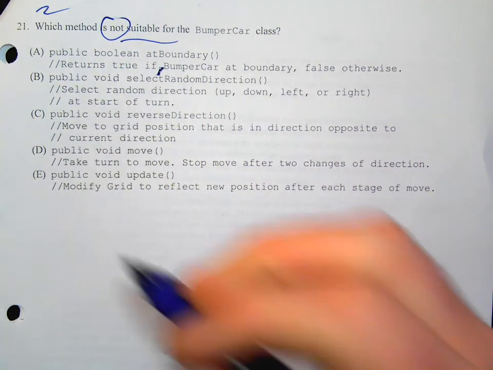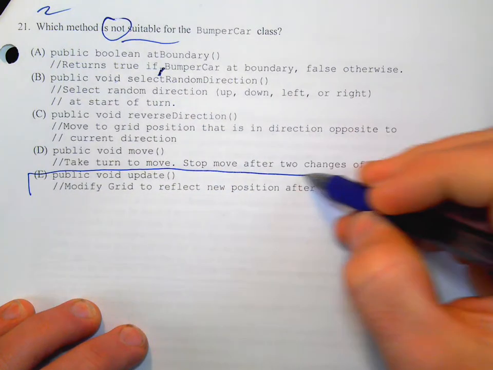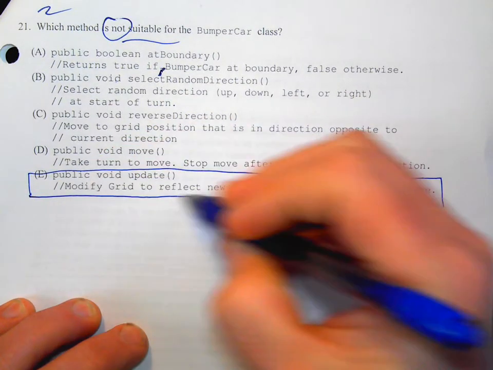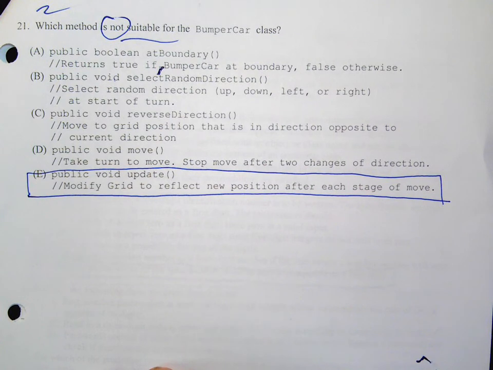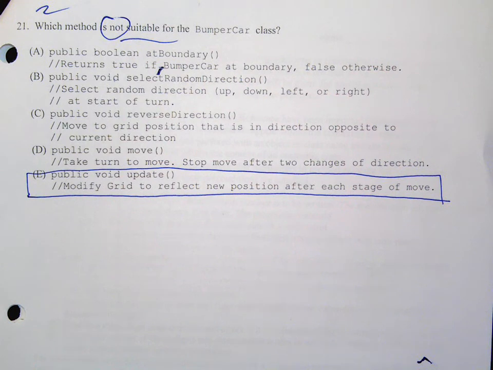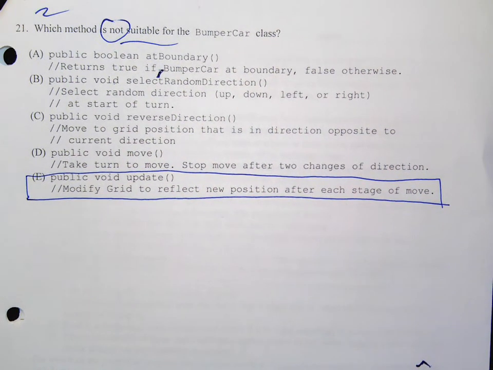So I guess this is the one. Again, I don't know. That we shouldn't use. All the other things are fine. Public void update: modify the grid to reflect the new position. So that sounds like something for the grid class. So that's it.